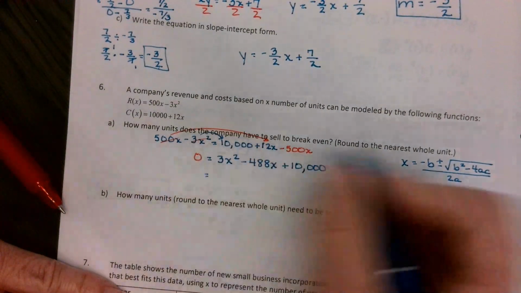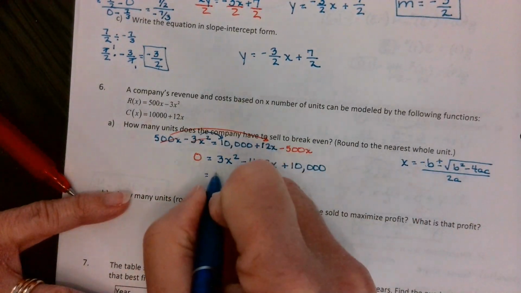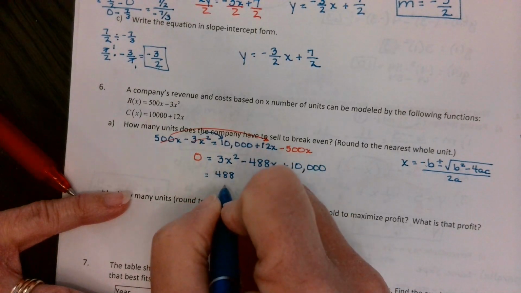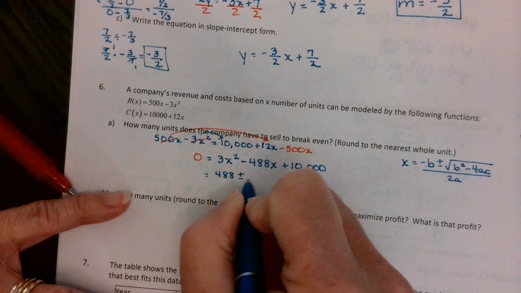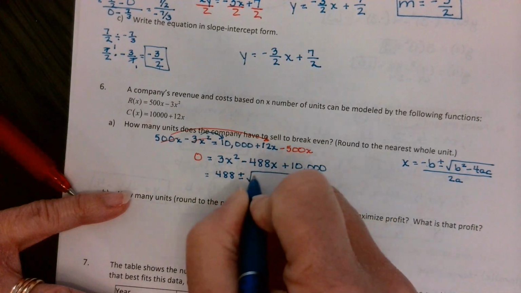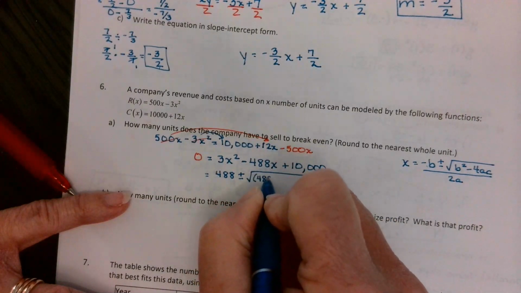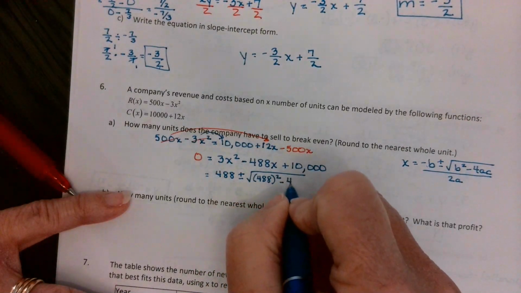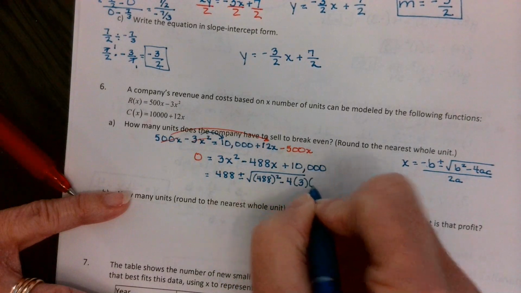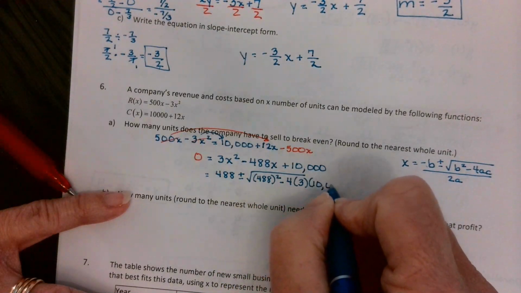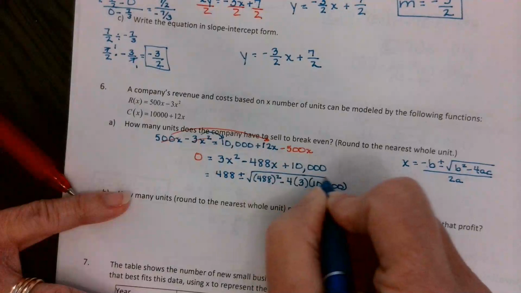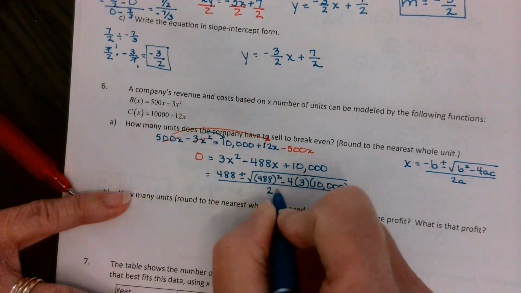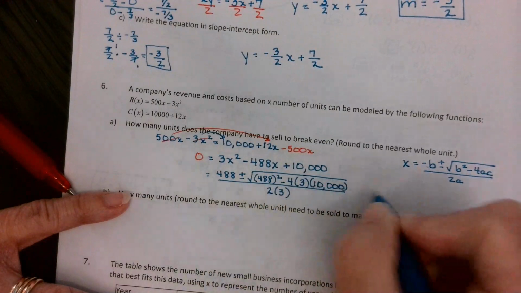So the negative b, which is 488, because it was negative, becomes a positive, plus or minus the square root of 488 squared, or b squared, minus 4 times our a, which is 3, times our c, which is 10,000, all over 2 times my a, which is 3.